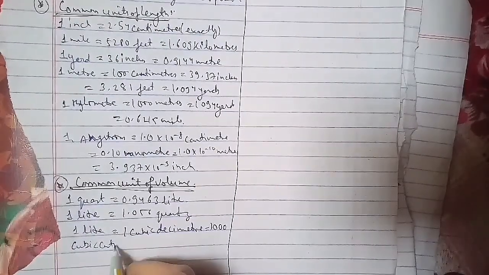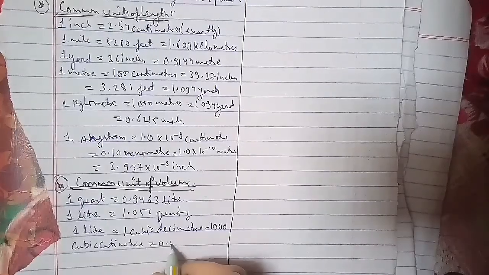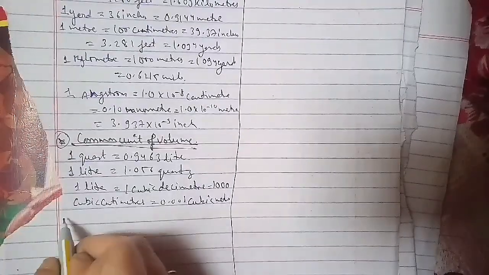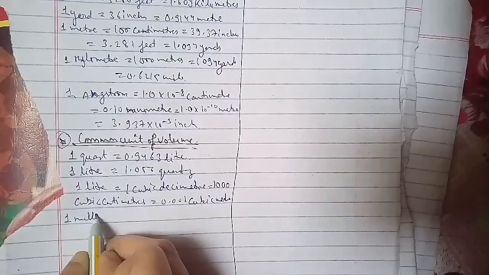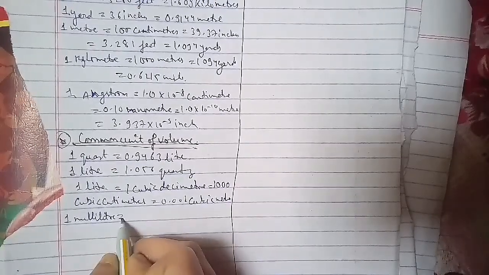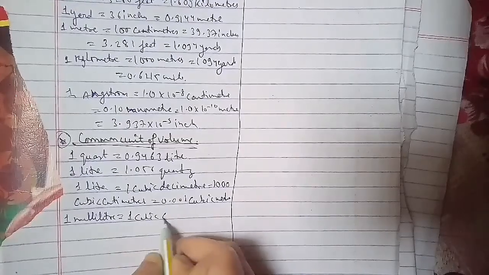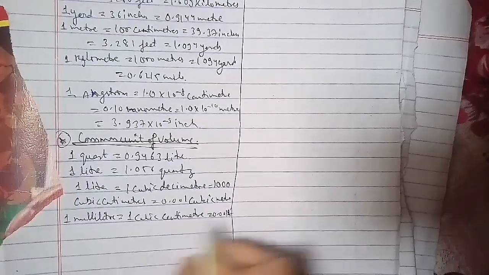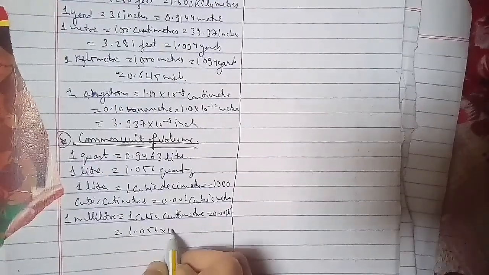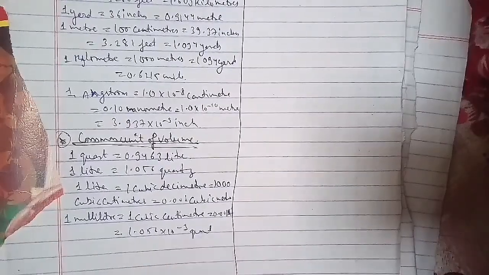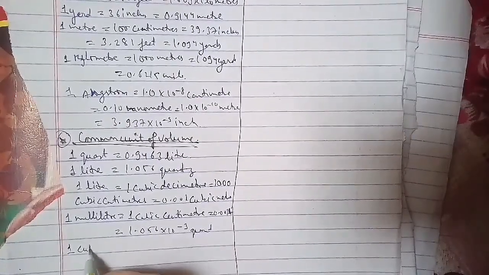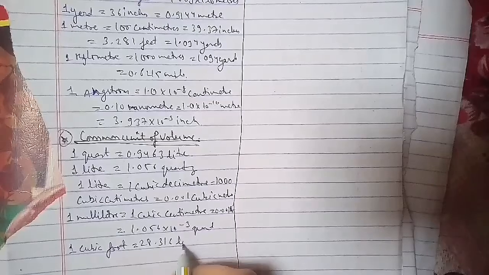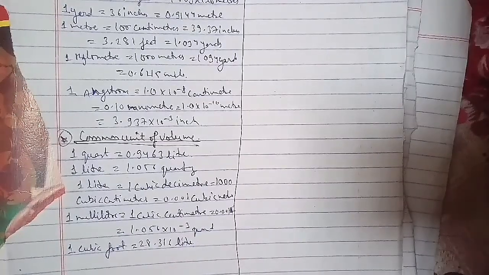1 milliliter equals 1 cubic centimeter, equals 0.001 liter, that is equal to 1.056 into 10 to the power minus 3 quart. So 1 cubic foot equals 28.316 liters, and that is equal to 29.902 quarts, equal to 7.475 gallons.